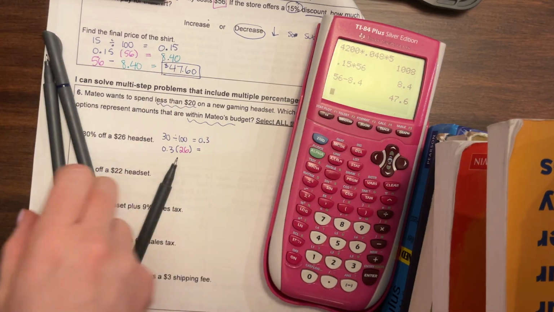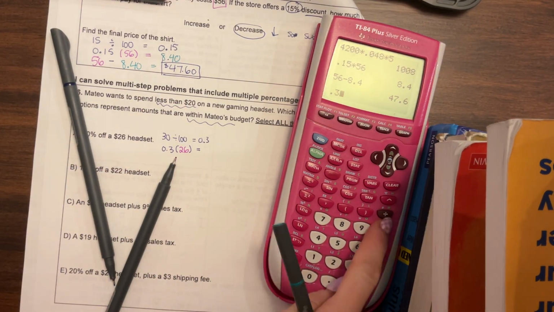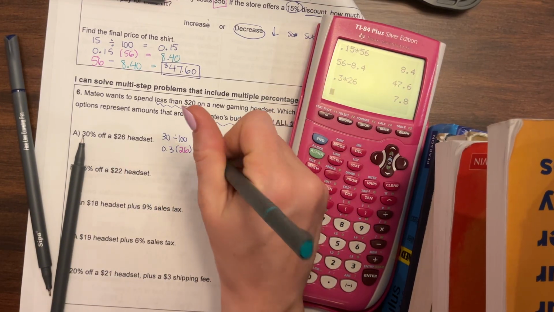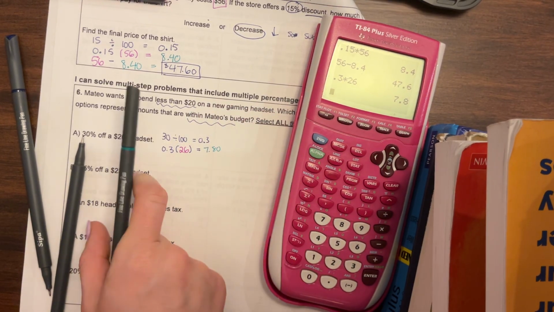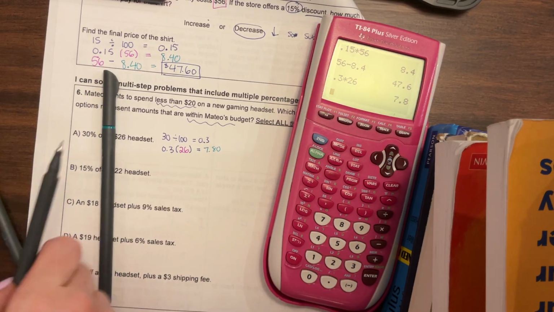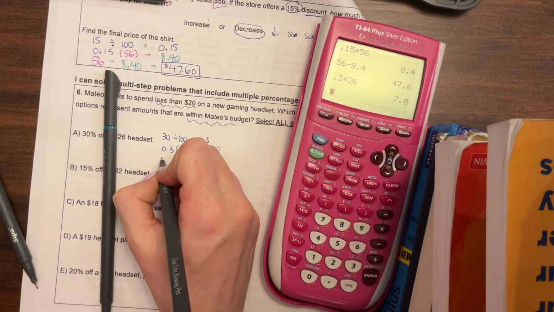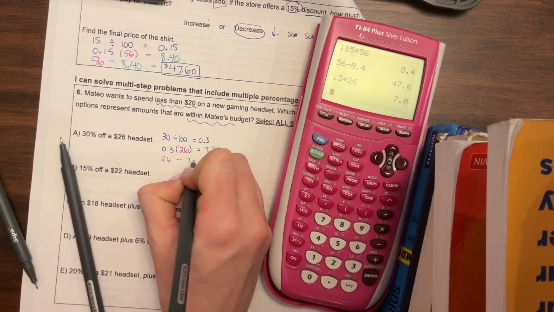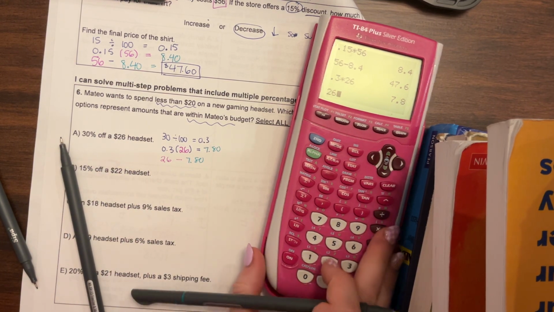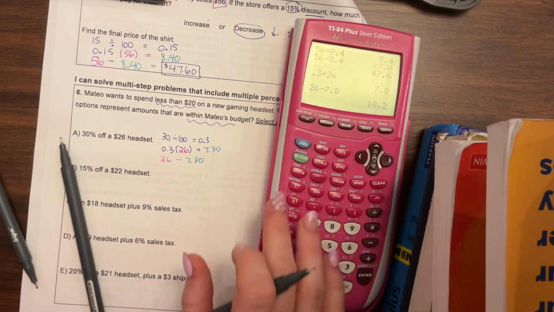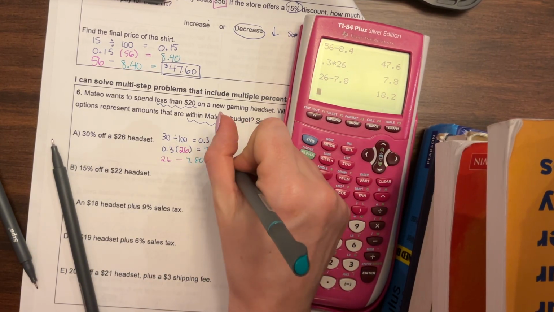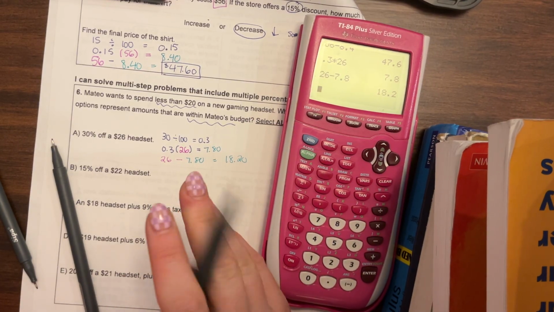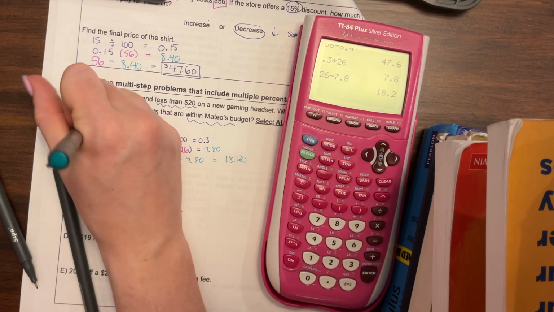So the amount of discount is $7.80. To get my final price, I have to take my $26 minus the amount of discount, $7.80, is $18.20. That is less than $20, so this one is within his budget.